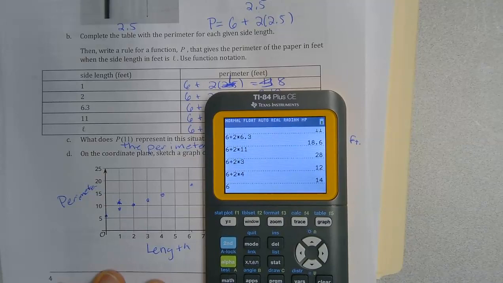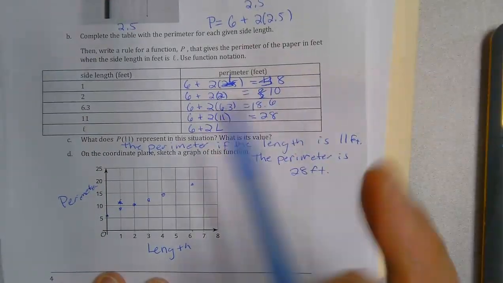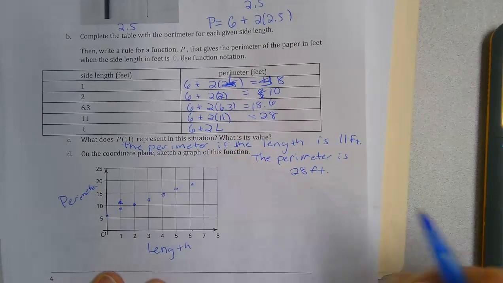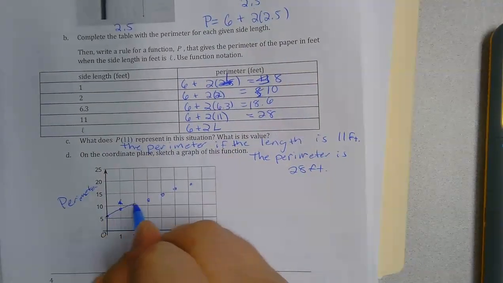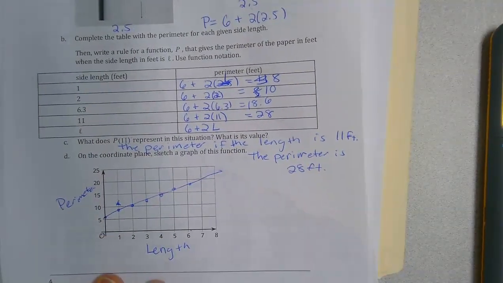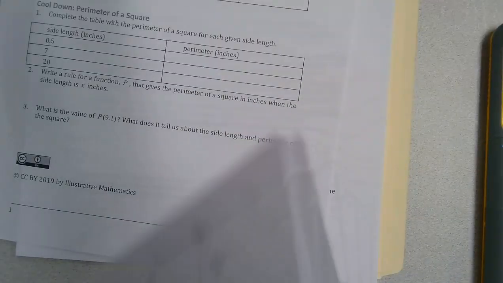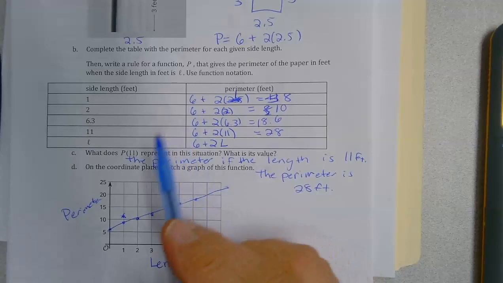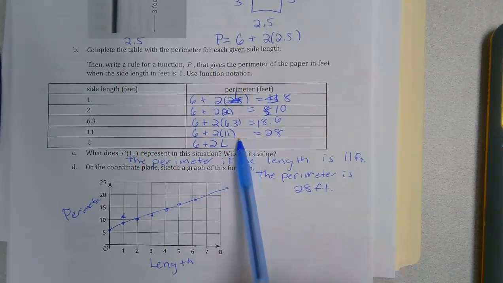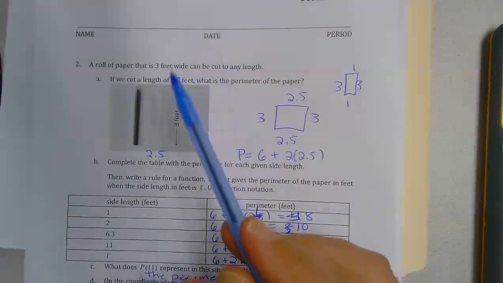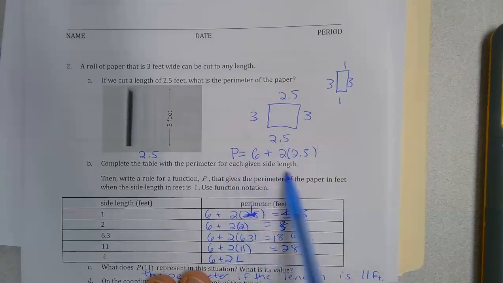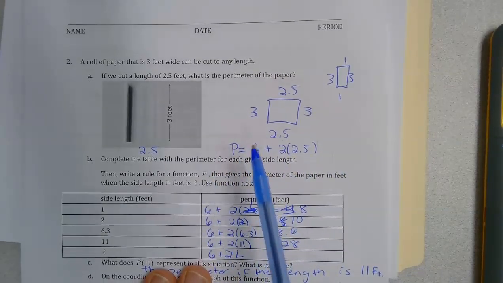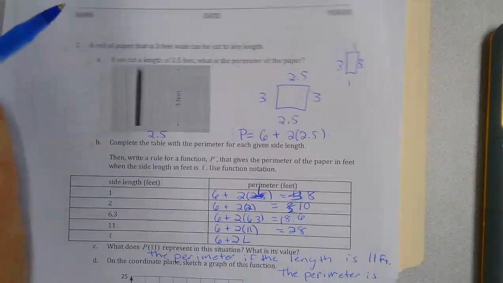So down here, 6 plus 2 times 5. That's going to give us 16. Plug that in. So again, these are our inputs. These are our outputs. This is a function rule, which is very similar to equations that we've worked with.